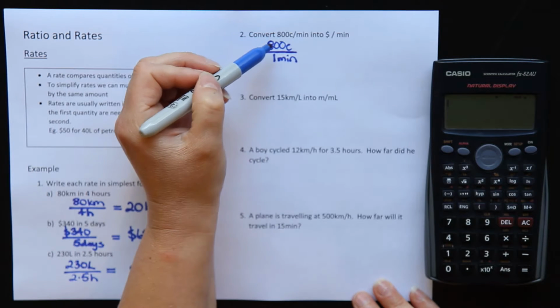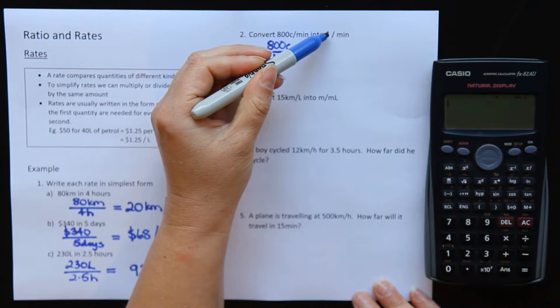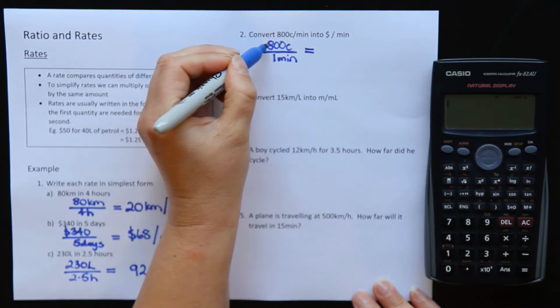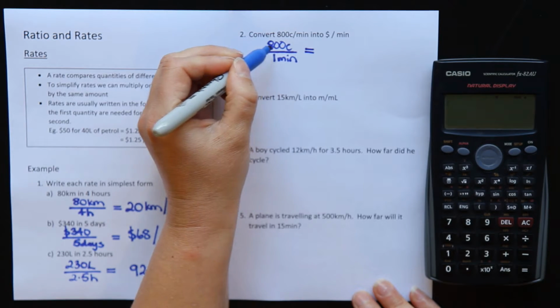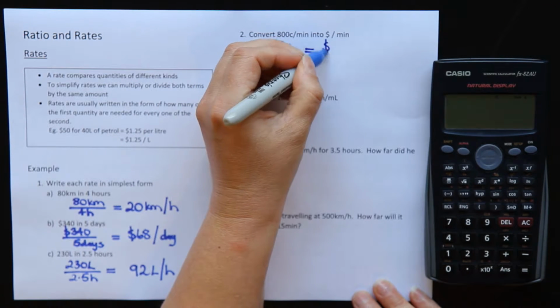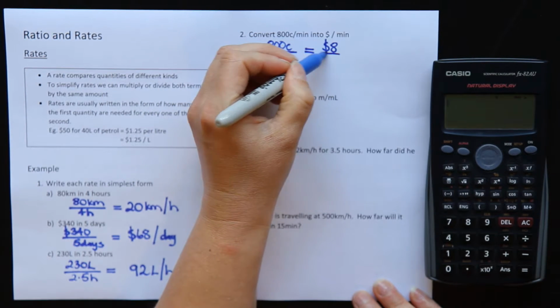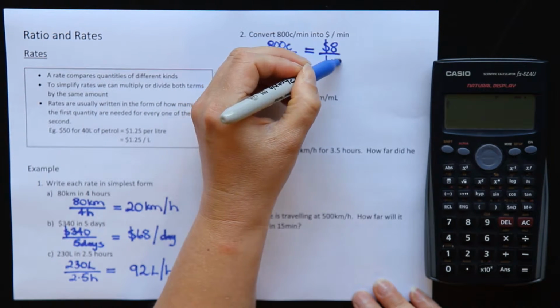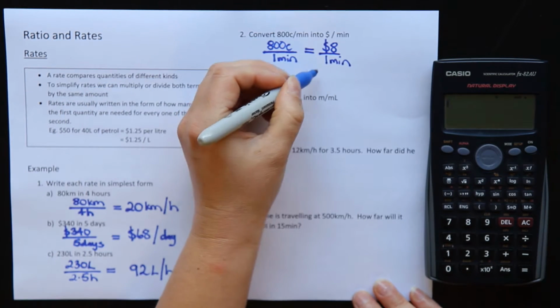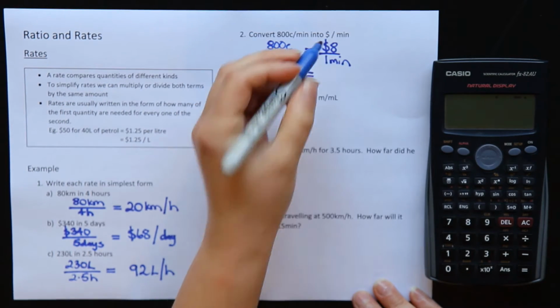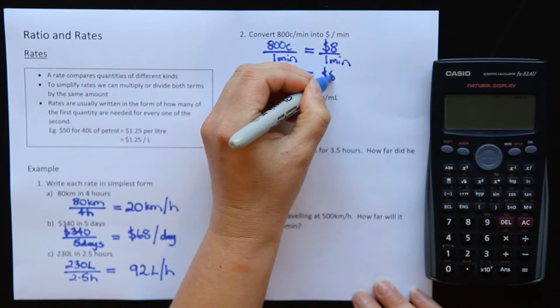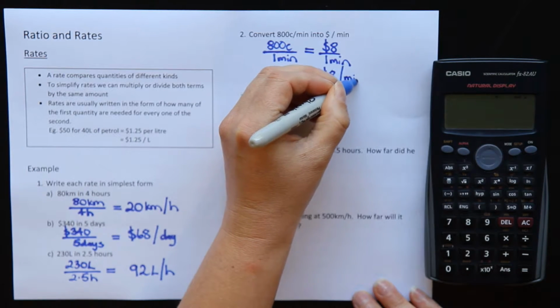So I want to change the cents to be in dollars. So 800 cents, I would need to divide by 100 to give me $8. I'm not changing the minutes, so that's per 1 minute. Then I can divide that back again. So that's $8 per minute.